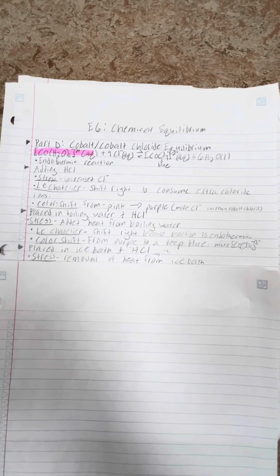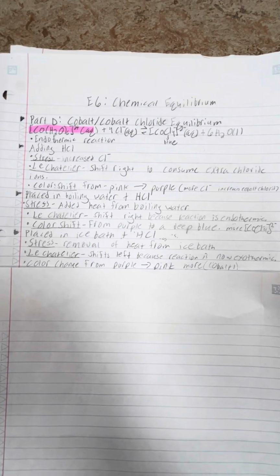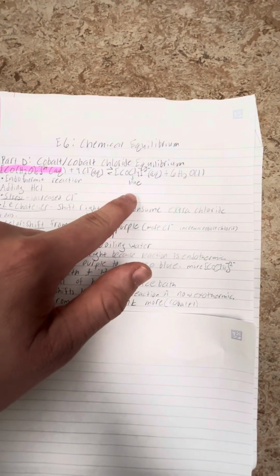Next, the reaction is placed in an ice bath, again with the addition of hydrochloric acid. The stress is the removal of heat from the ice bath. Now, in this case, according to Le Chatelier, the reaction is going to shift left because the reaction is now exothermic, meaning it is the inverse of the previous reaction with the addition of heat. Now, the color change in this case is going to be from purple to pink due to the increase in cobalt. As mentioned earlier, cobalt is initially this very pink color, whereas cobalt chloride is a deep blue color.